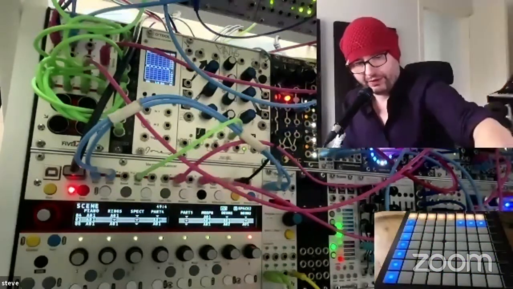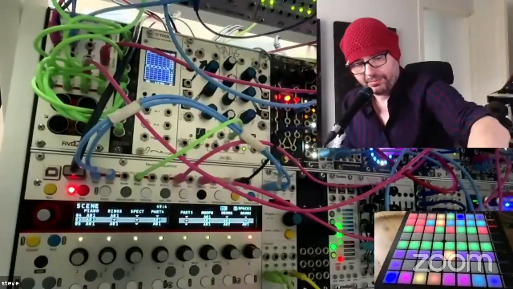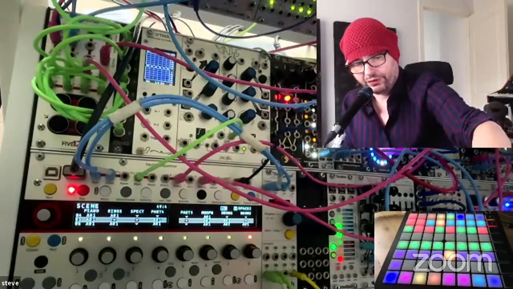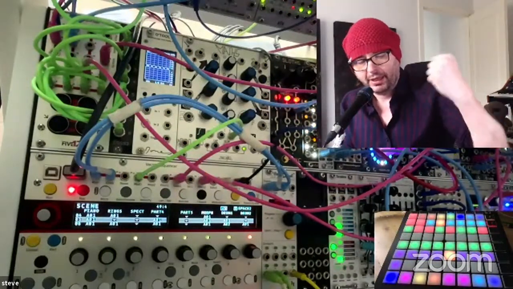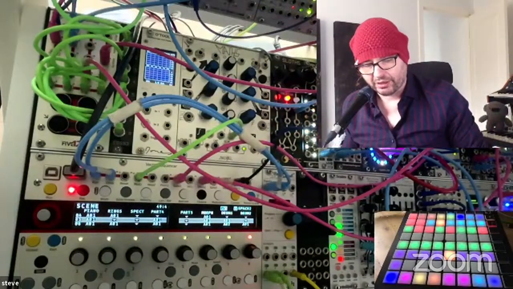But if I go to here, my preset selection is different, right? So it's memorizing the part status being active or muted, and it's memorizing the preset that I've chosen per part within the scene, which makes life really easy when you want to just bring in and pull out parts like I just did then.